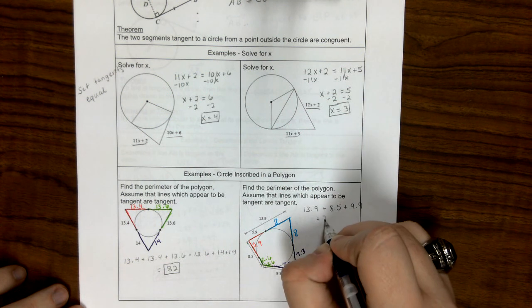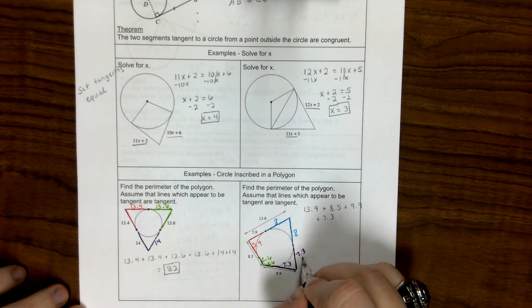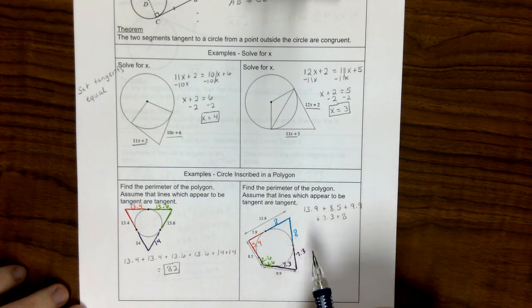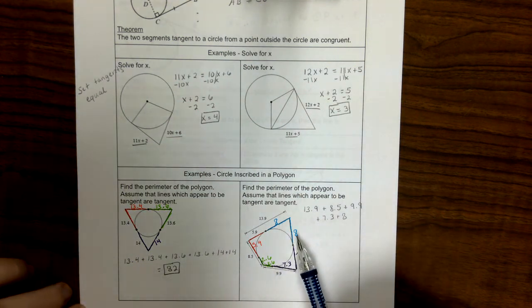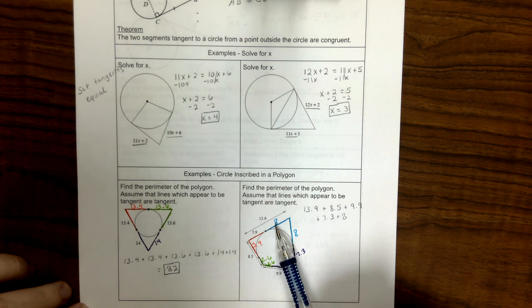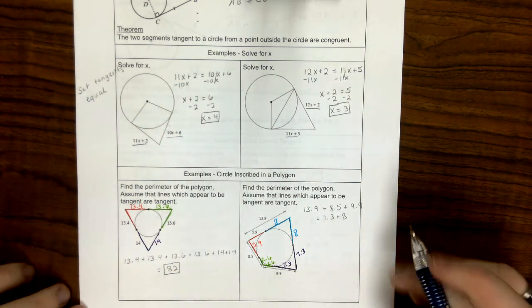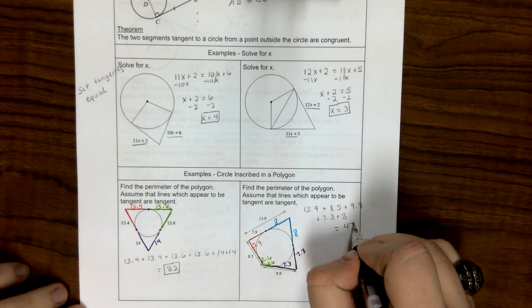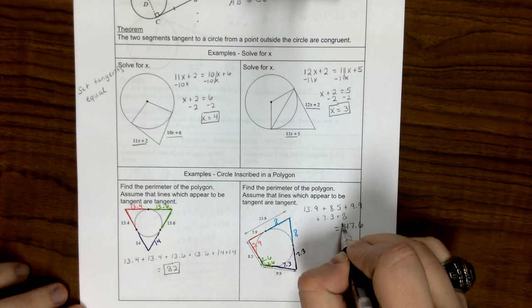So we got the purple 7.3 that we found right here, and then plus one of the blue 8s. Okay, it's this blue 8. This blue 8 was added in with the 13.9, so you don't have to add it back in. Now we'll add everybody together, and you end up with 47.6.